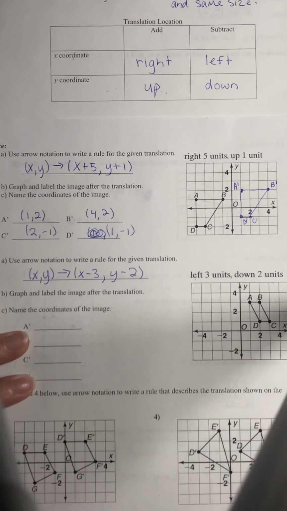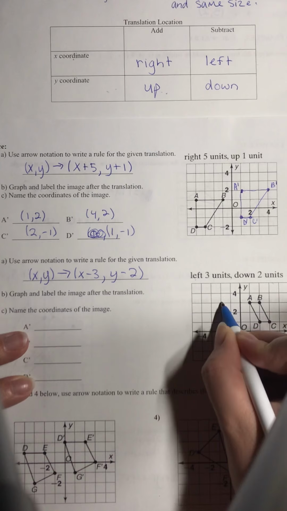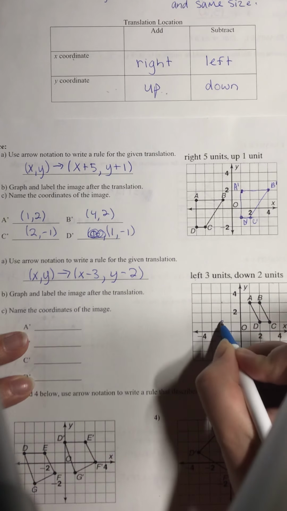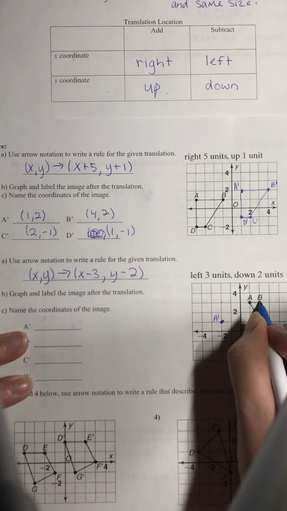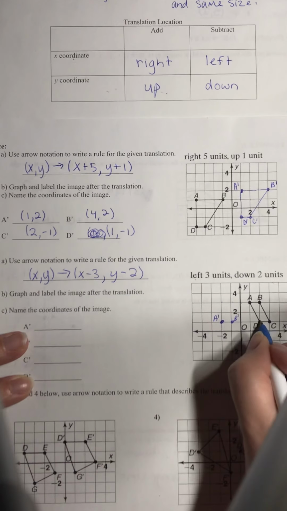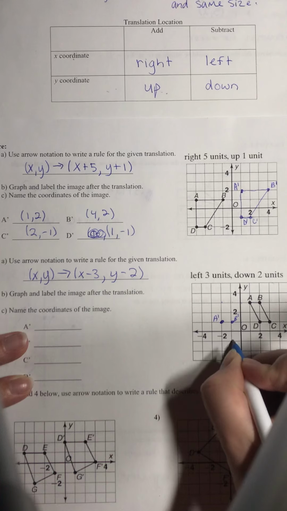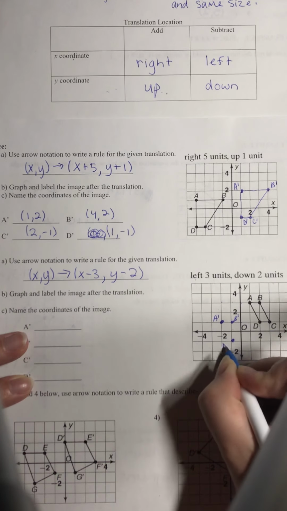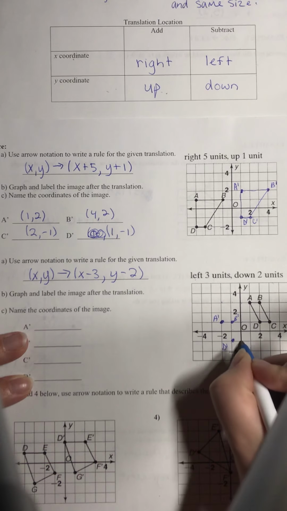Graph and label this. 1, 2, 3 left, down 2. A prime. B, 1, 2, 3 left, down 2. B prime. D, 1, 2, 3, 1, 2. 1, 2, 3, 1, 2.